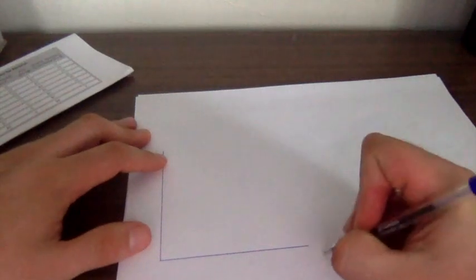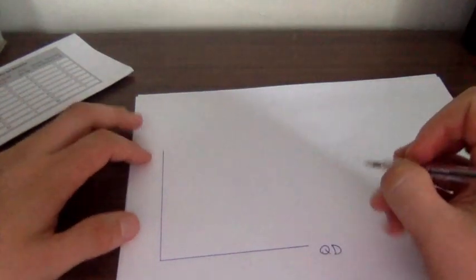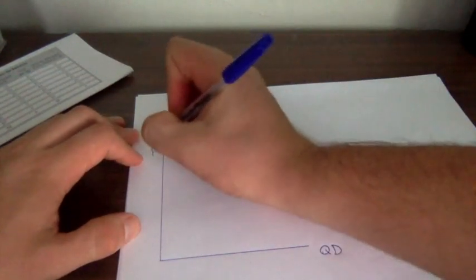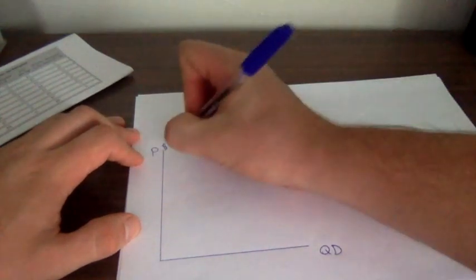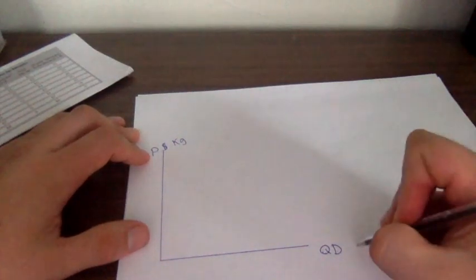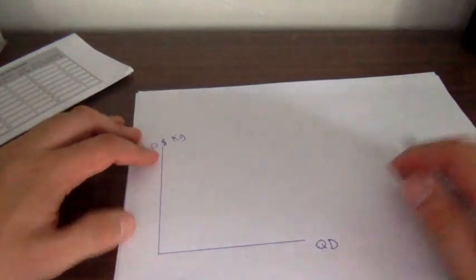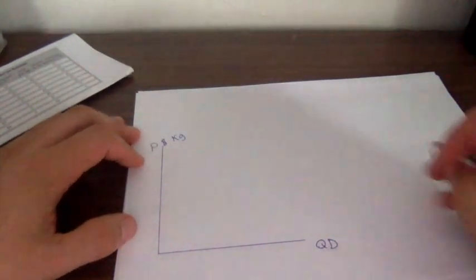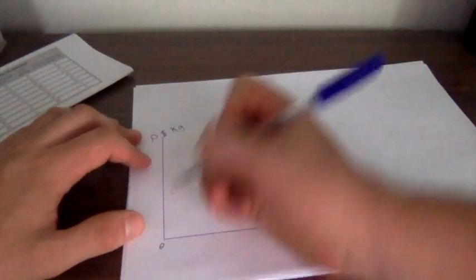On this axis, we're going to have quantity demanded. On this axis, the price of bananas per kg. This is quantity demanded for the market. So there's 0 here.